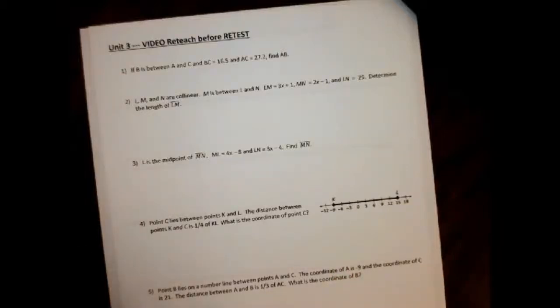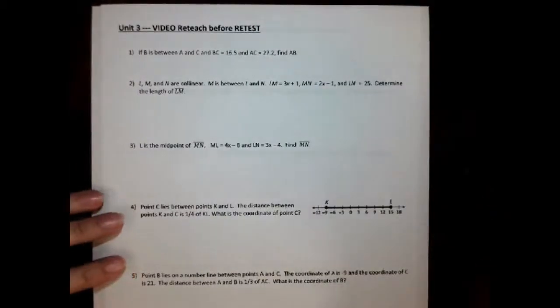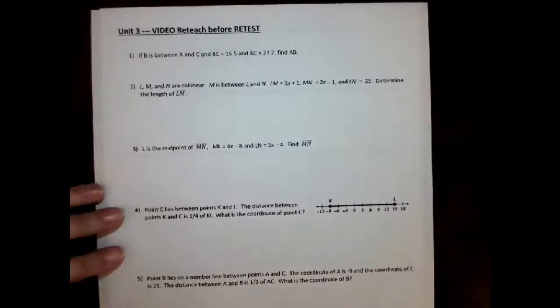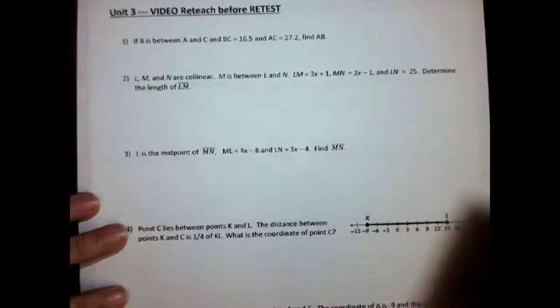Okay, I'm going to go over these questions that are similar to the ones that you'll see on the retest. You should follow along on your paper along with me. Okay, we're going to start off with the first one. Zoom in just a little bit.